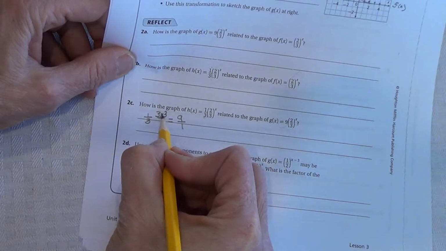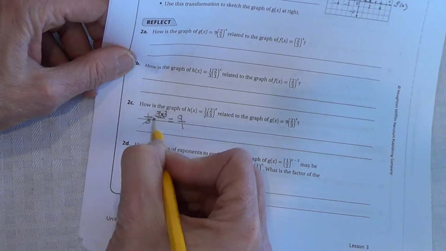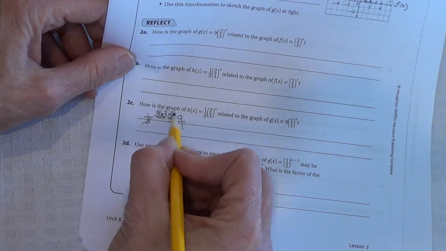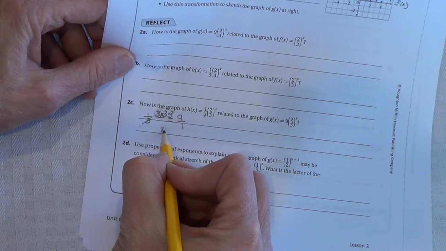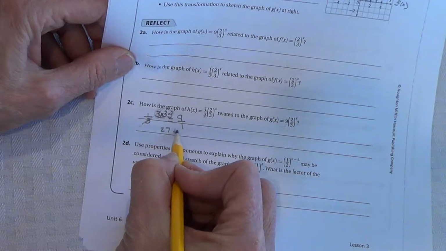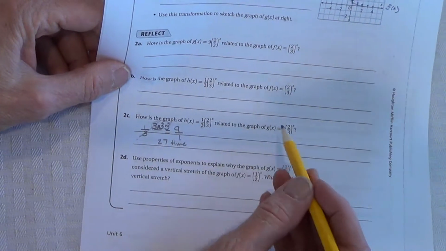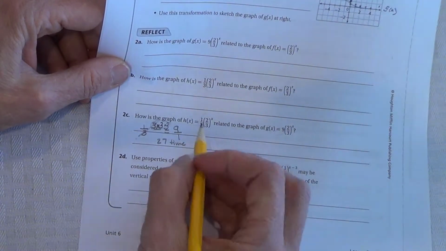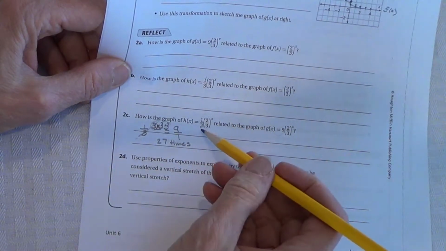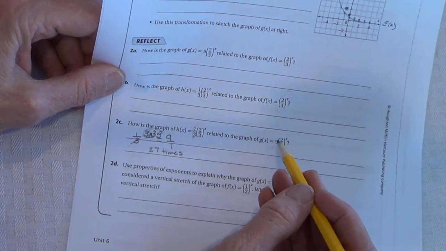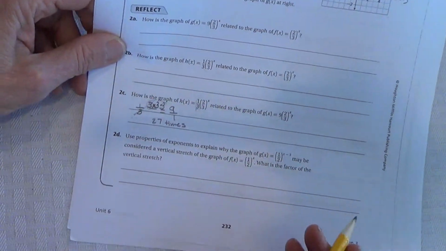If I multiplied it by 9, those would cancel, it would only equal 3. I need to multiply it by 27. So to go from these points on your graph up to these, you would have to multiply the stretch from the x on this graph 27 times to get up to that one. Okay?